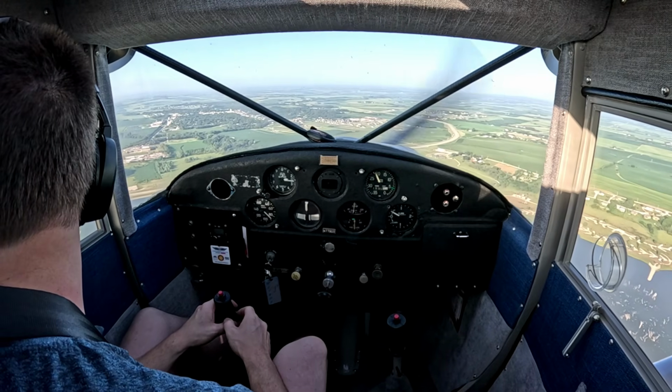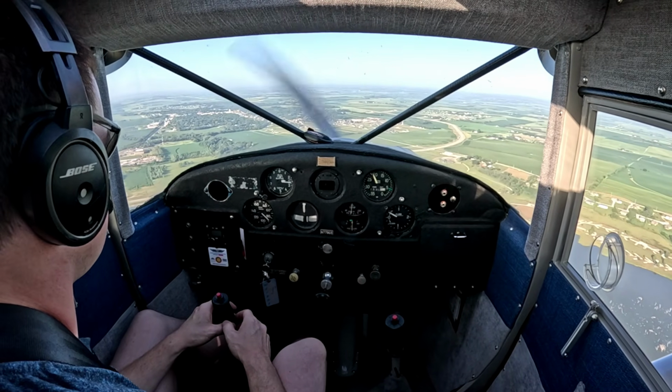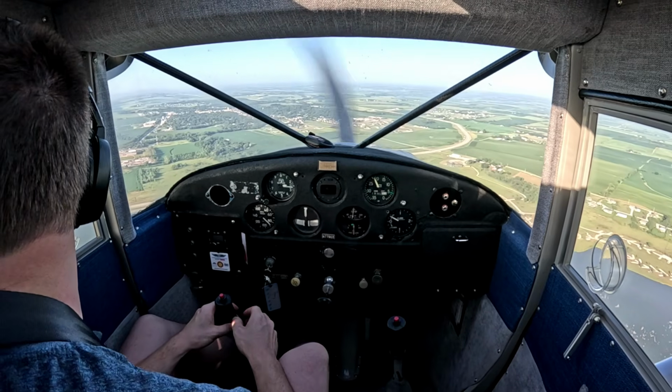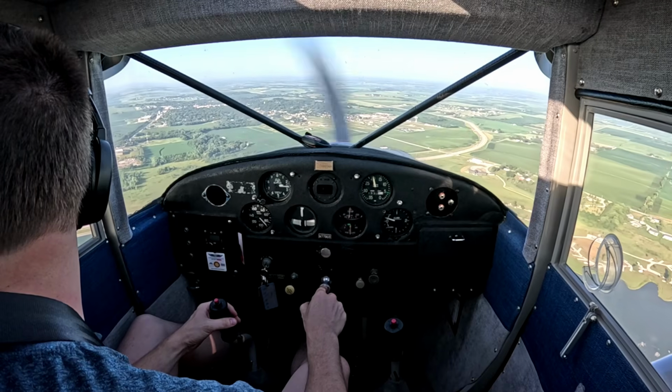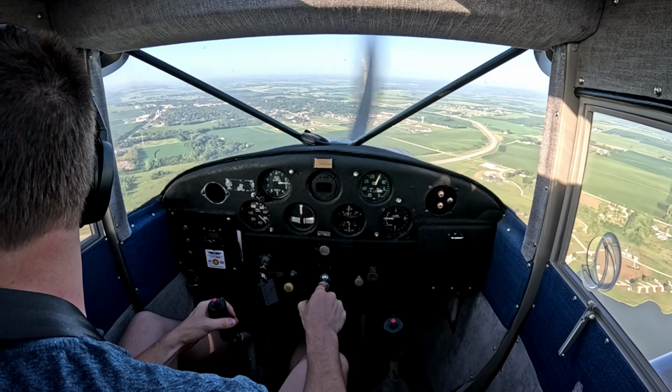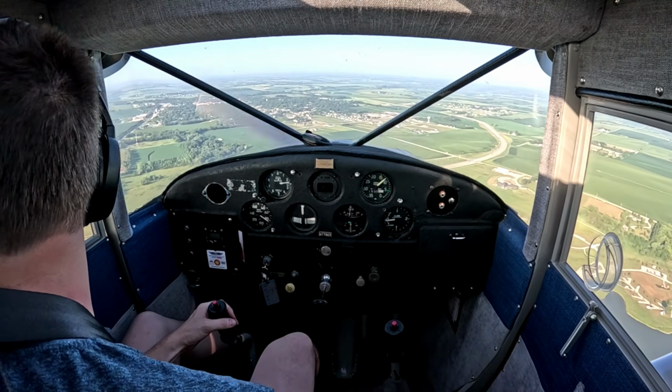And we're going to come up and beam our touchdown point, which will be the numbers. And I'm a little high. Carb heat is coming on. Power's coming out to idle. Smoothly and slowly to idle.